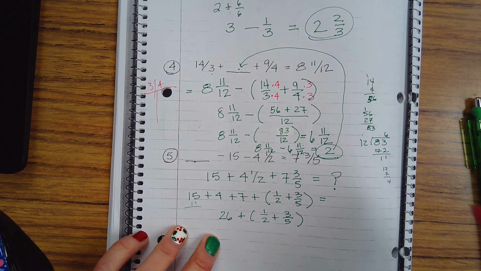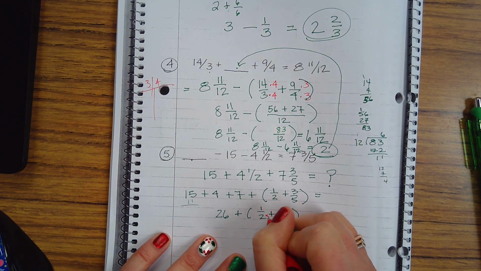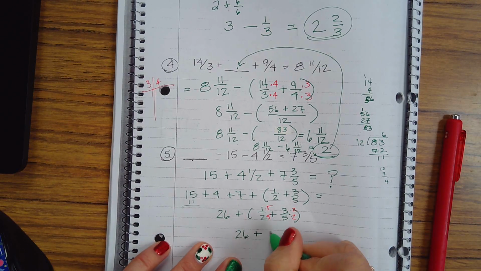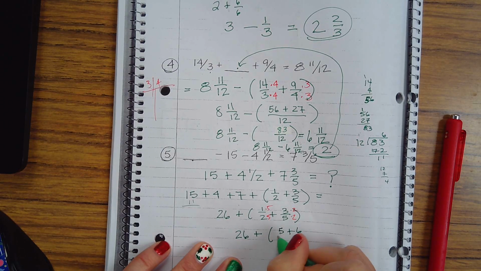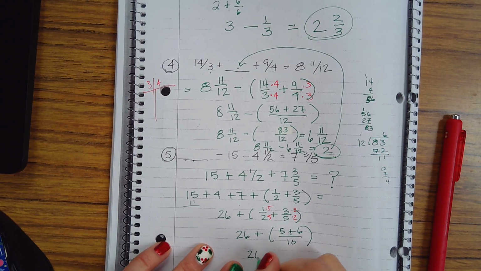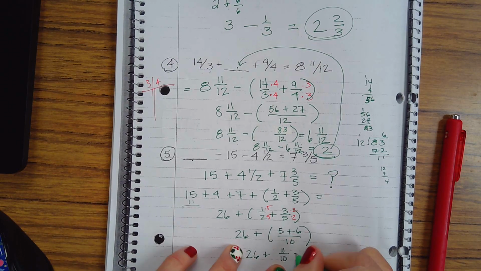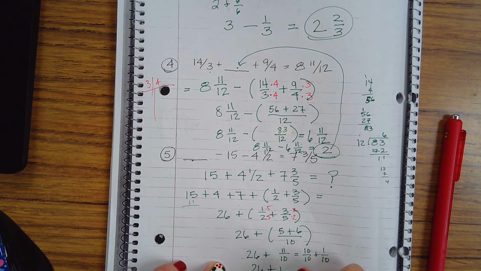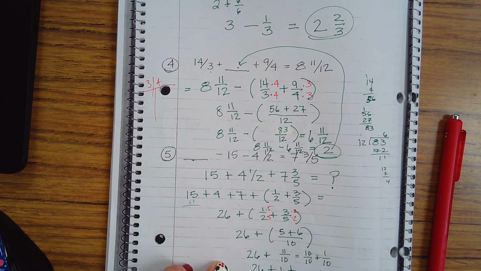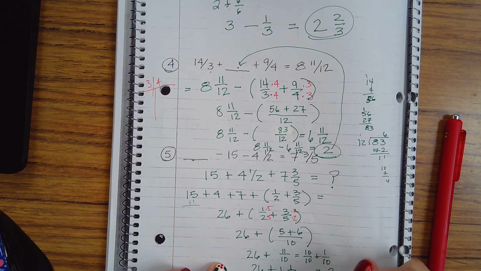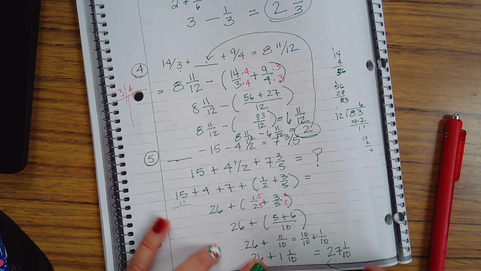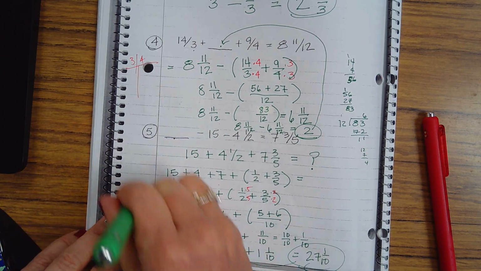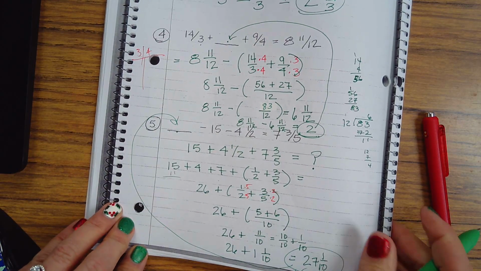So what is our common denominator going to be? That's right, it's going to be 10. So now let's rewrite this as 26 plus 5 plus 6 over 10. So 26 plus 11 over 10. Well, we know 11 over 10 is 10 over 10 plus 1 over 10. So this is 26 plus 1 1/10. And then we end up with 27 1/10 as our answer. So 27 1/10 is what actually goes in that missing spot.